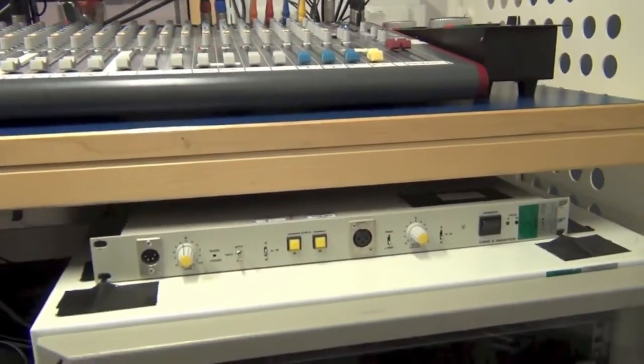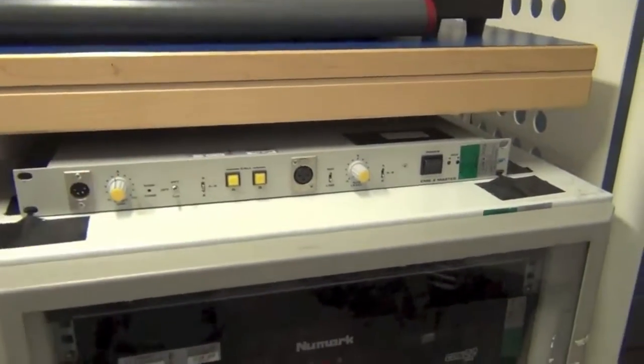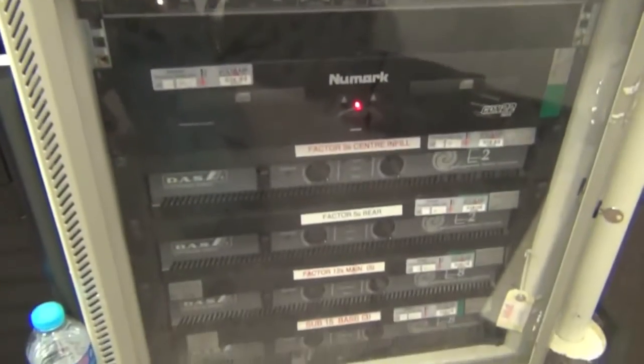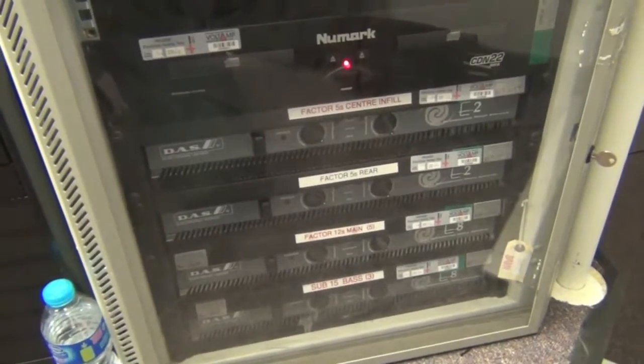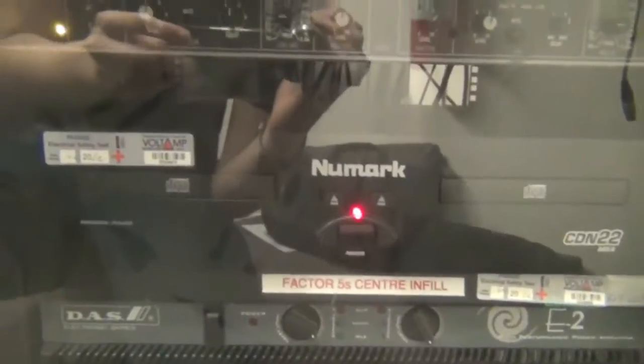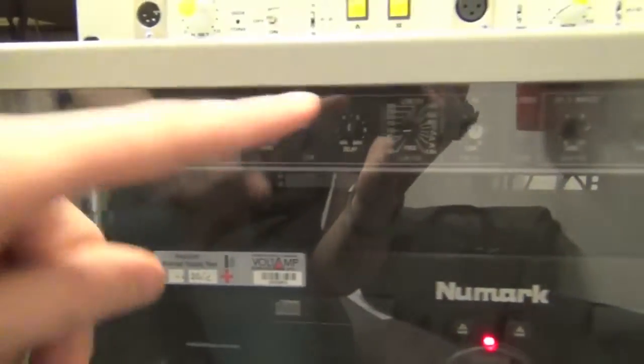Moving more onto audio stuff, we've got a comm system here that's not actually being used. And further down we get to our amp rack. We've got 4 DAS amplifiers, we're only using 3 of them at the moment because 2 of the speakers aren't hooked up. We've also got the Newmark transport unit for the CD player, and then up at the top here we've got a Rane crossover.